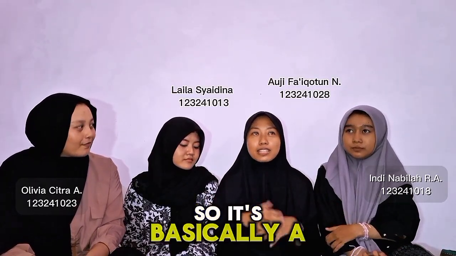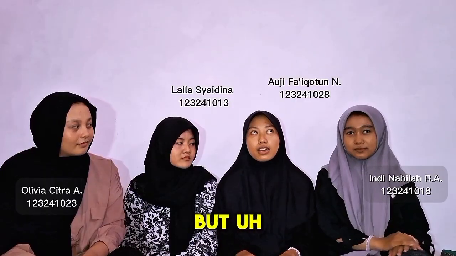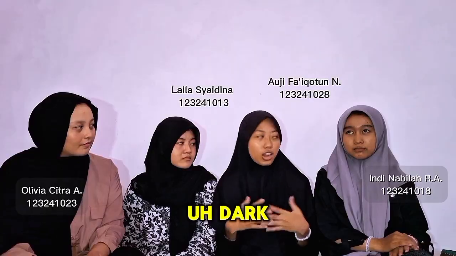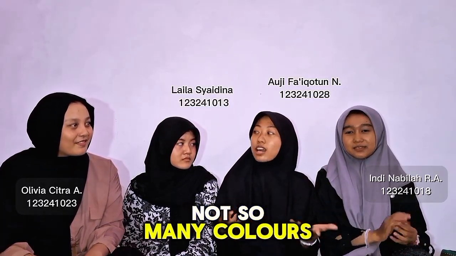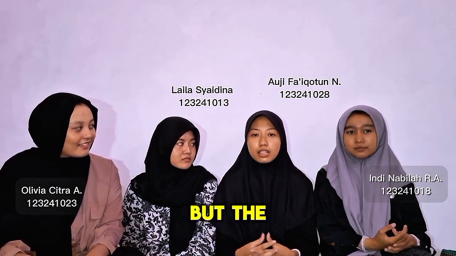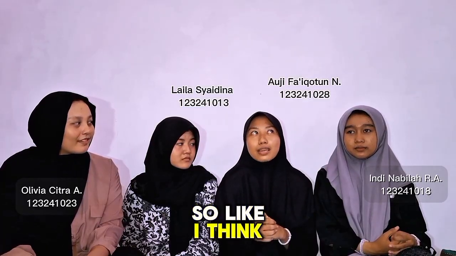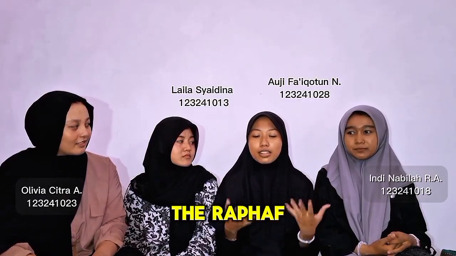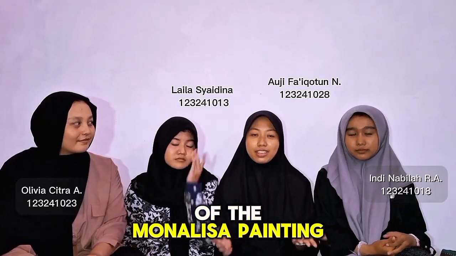So it's basically a portrait of a woman, and her pose is the same as the Mona Lisa. But if we compare the portraits, the Mona Lisa is more dark and mysterious, not using so many colors. But the Maddalena Doni is more vibrant and uses so many colors, more colorful. So Raphael is adopting the styles of the Mona Lisa painting.